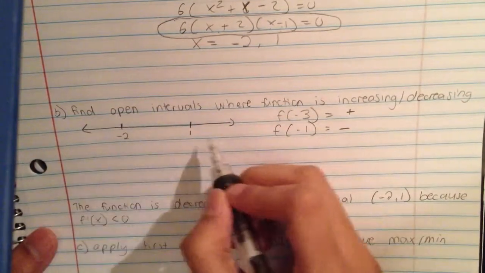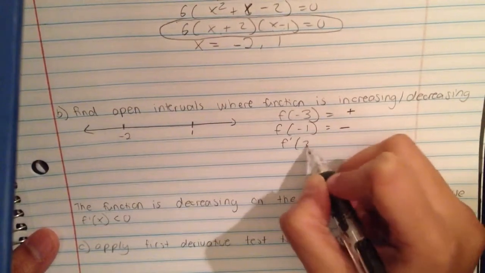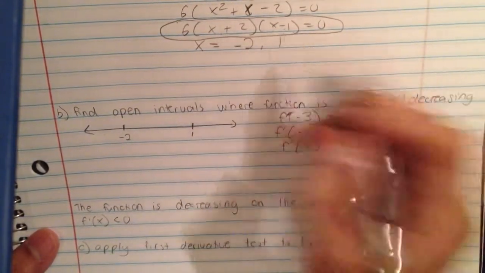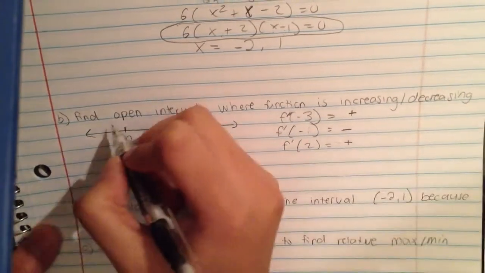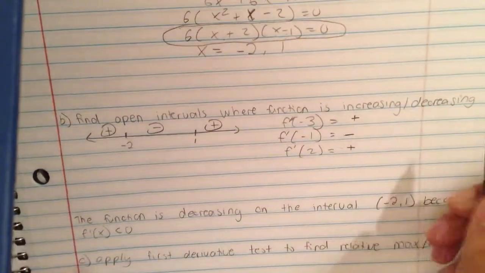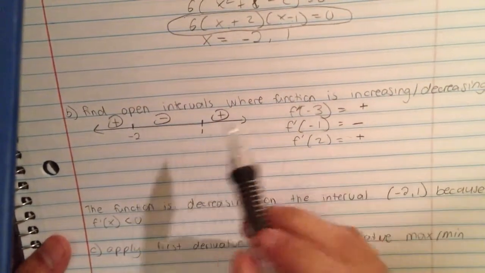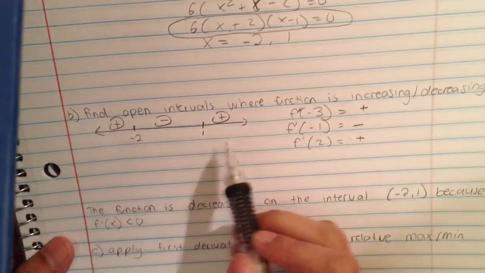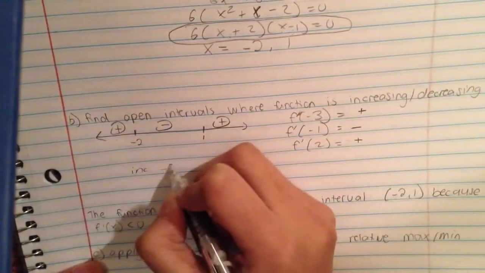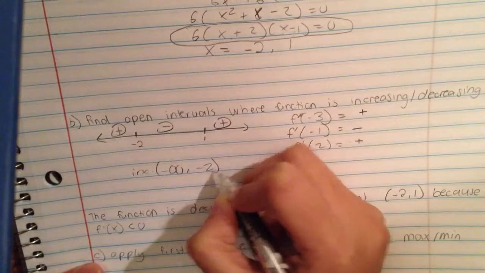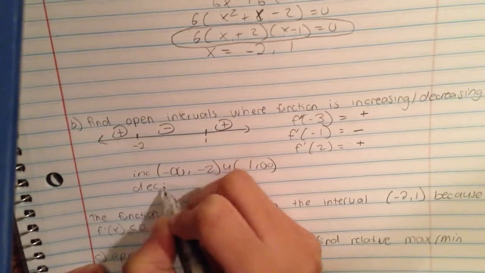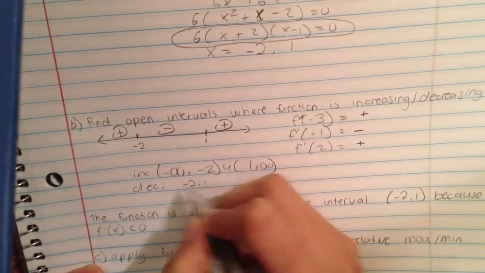And then the last one is you can substitute 2. There should be primes over here. F prime of 2, and you can see it will be a positive times a positive. So it's positive. So you can just label your chart. And the way you can tell if it's increasing or decreasing, wherever the first derivative is positive, that means the function is increasing. So it's increasing on the intervals -infinity to -2 and 1 to infinity. And wherever it's negative, that means it's decreasing. So it's decreasing on the interval -2 to 1.